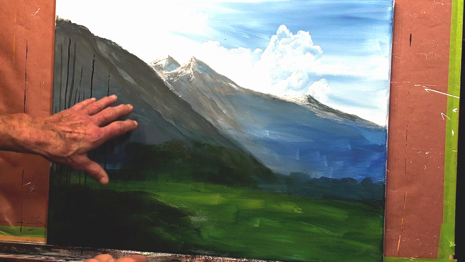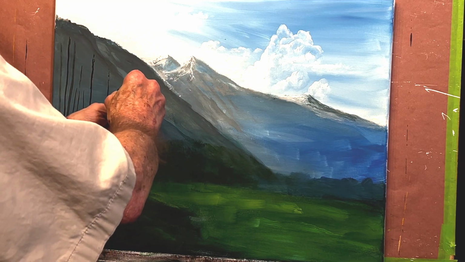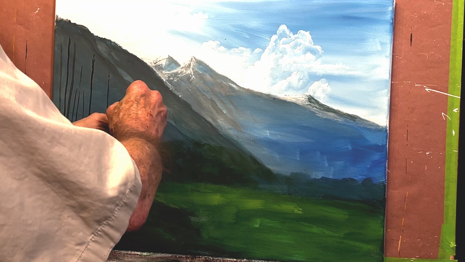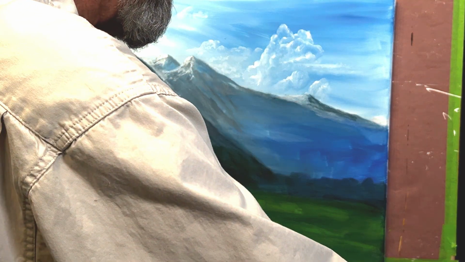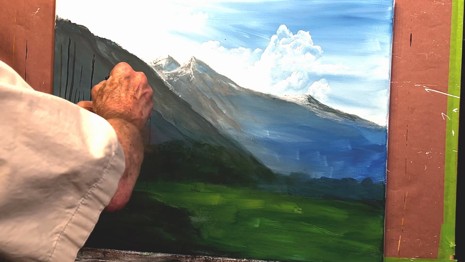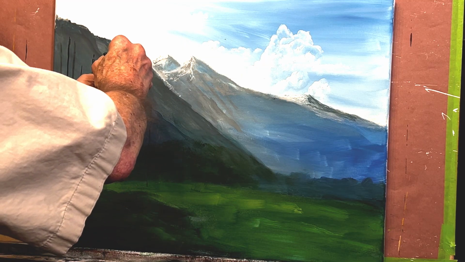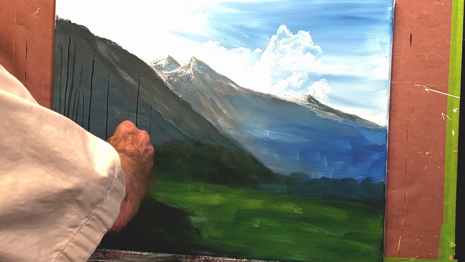Cause see, already it's taken away from that part of the image, the trees. It's covering it up. So as I say, there's no sense in spending a lot of time over in an area that you're not going to see.